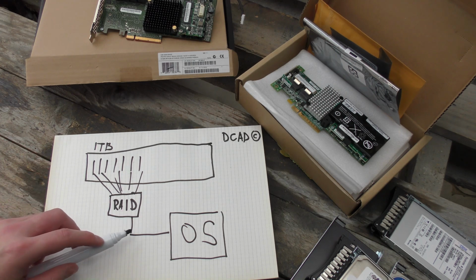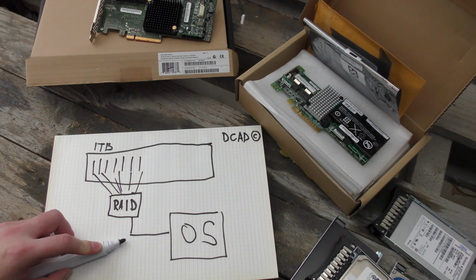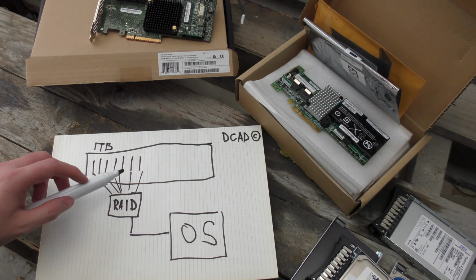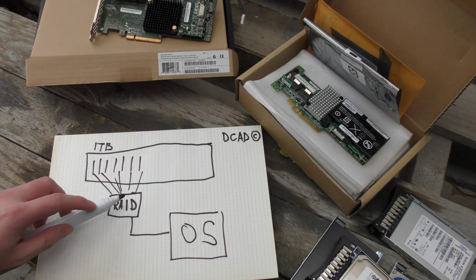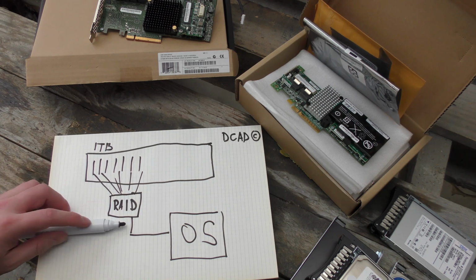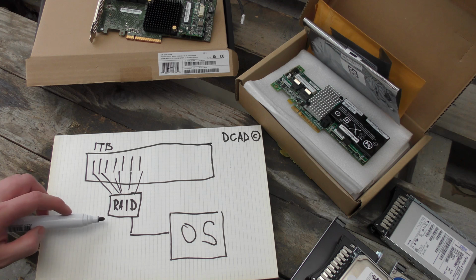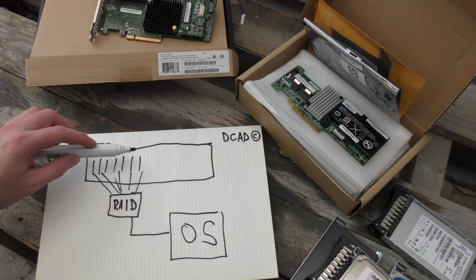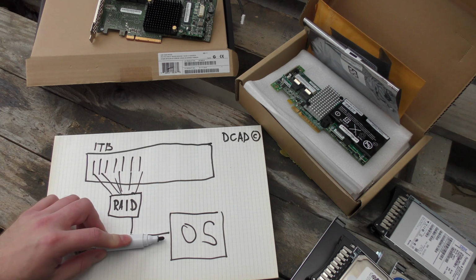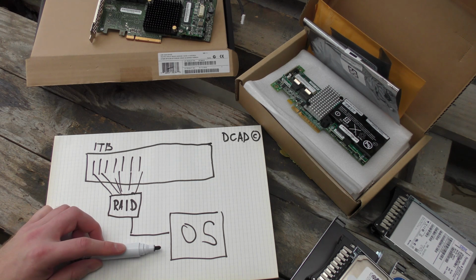It sees the disks as the one that is being presented over here. So it does not really care about these disks. It thinks that the RAID controller is a disk. The RAID controller will be presenting this array of disks as a disk. And that's what the operating system will see and deal with.